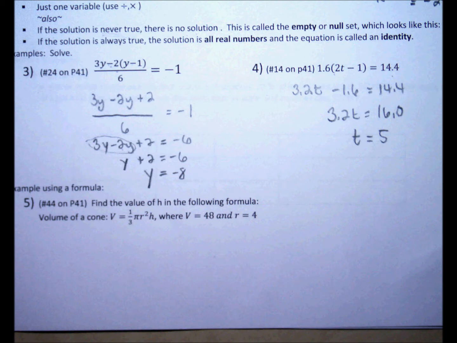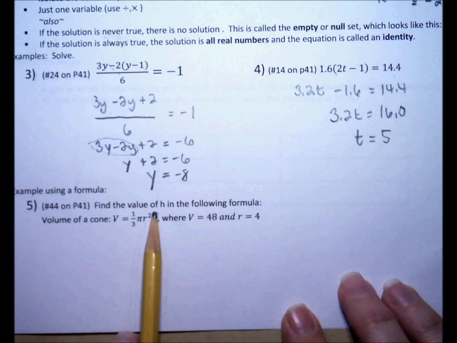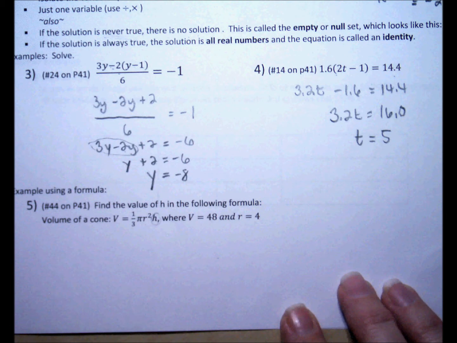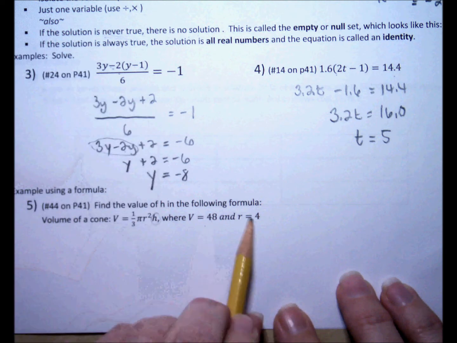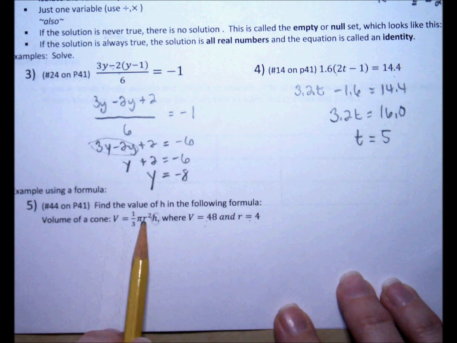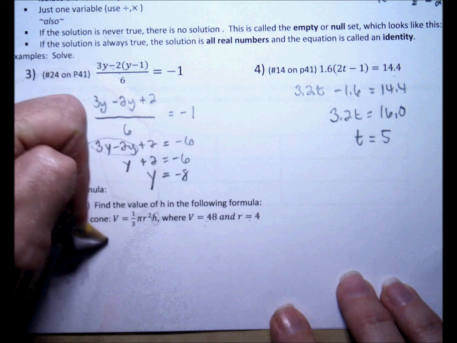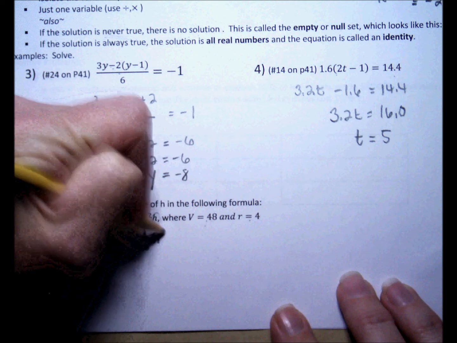t equals 5. Alright, now we've got an example where we use a formula. You'll see formulas a lot in your problems. Sometimes there are formulas they expect you to know already, and sometimes they'll give you the formula. In this case, we're solving for h, so we can plug in v equals 48 and r equals 4, and then what's left is h, the variable that's left, and we want to solve for that. Solving for a variable means getting it all by itself on the left or the right, and just one of that variable.